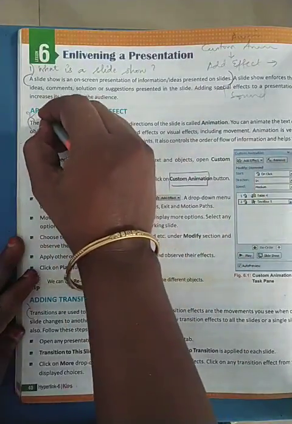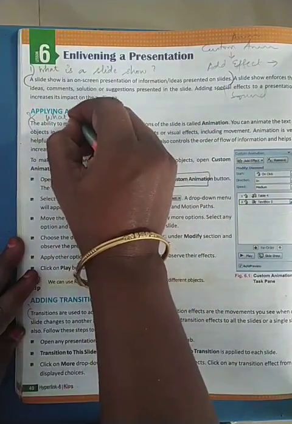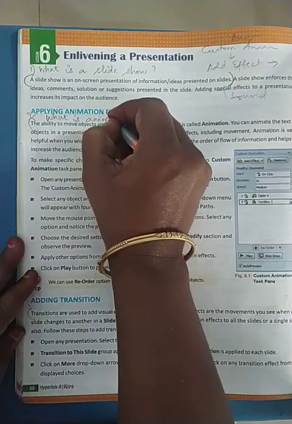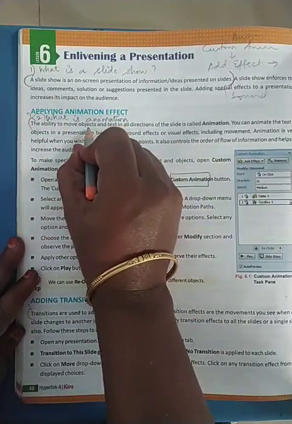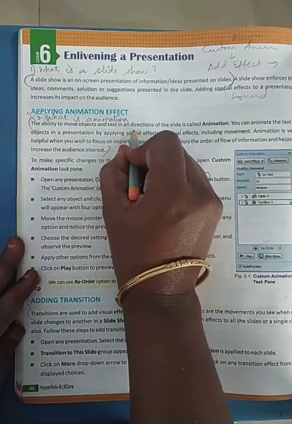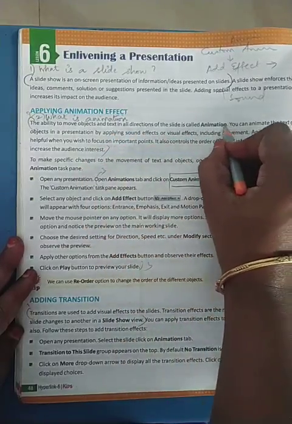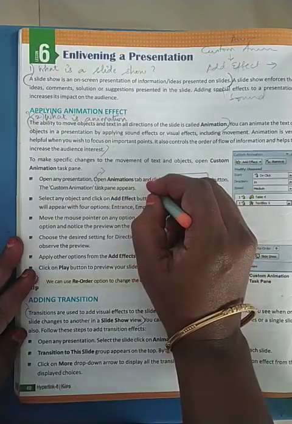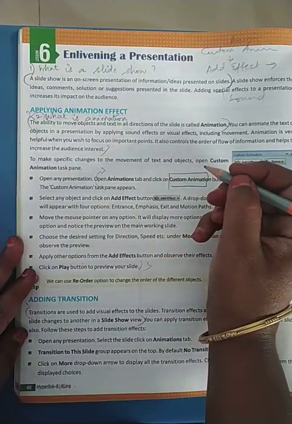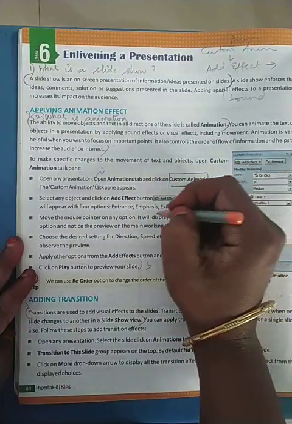Then what is animation? That is the second question. The ability to move the objects and text in all the directions of the slide is called animation. Okay, so this is the second one. Now write a note on animation.